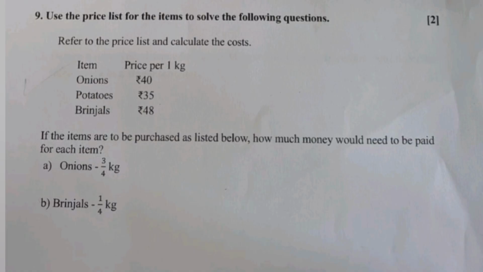Question number 9. Use the price list for the items to solve the following questions. Refer to the price list and calculate the cost. Here in this list, item and price per kg is given. Onions rupees 40 per kg, potatoes rupees 35 per kg, brinjals rupees 48 per kg. If the items are to be purchased as listed below, how much money would need to be paid for each item? A. Onions 3/4 kg and B. Brinjals 1/4 kg. We have to find out the cost of each.